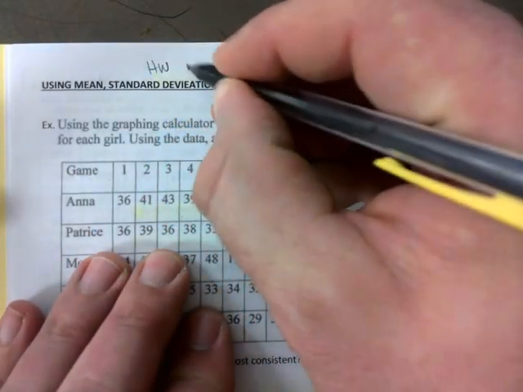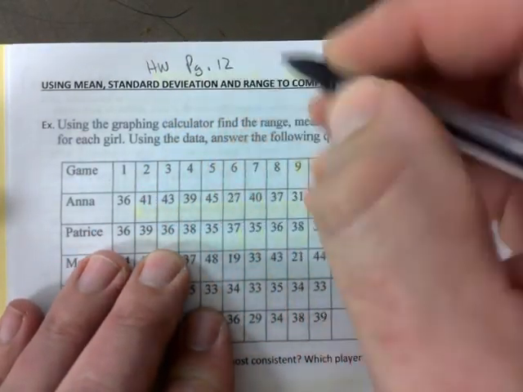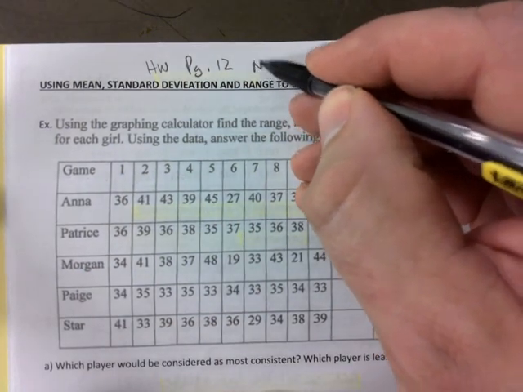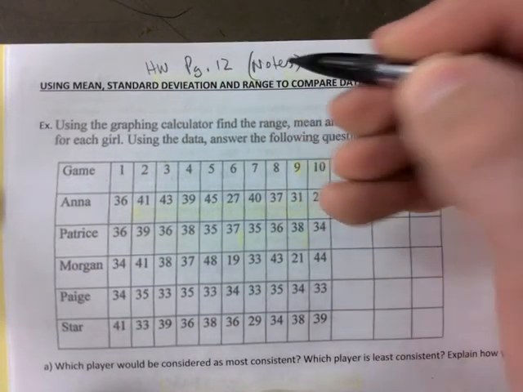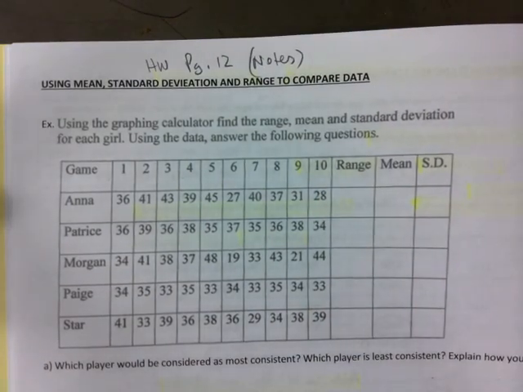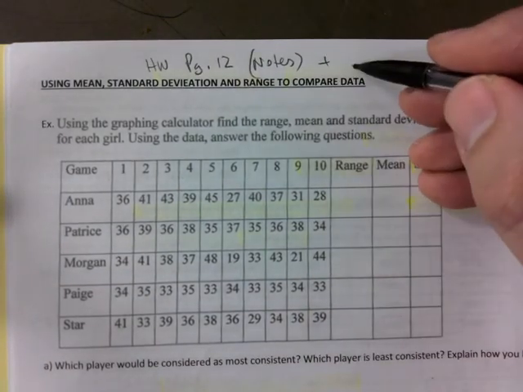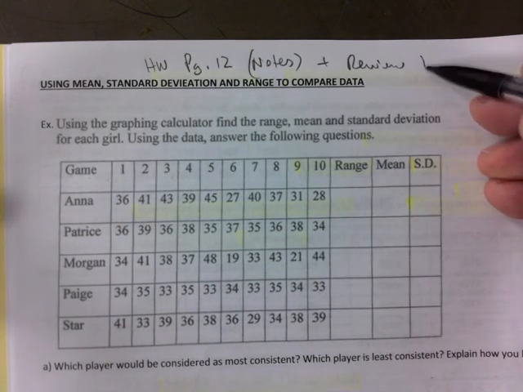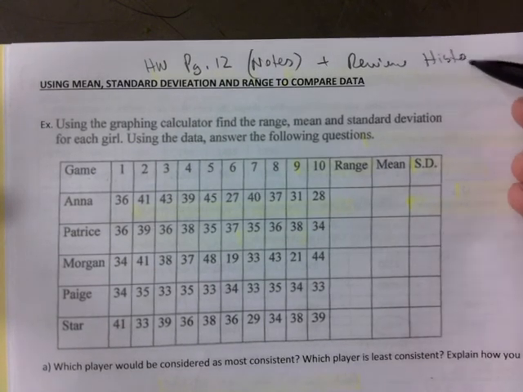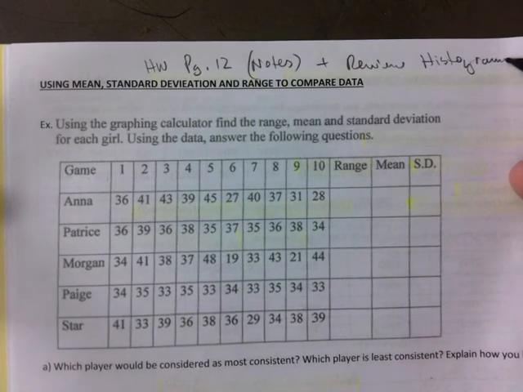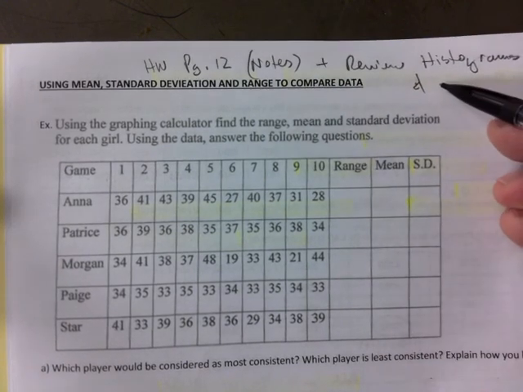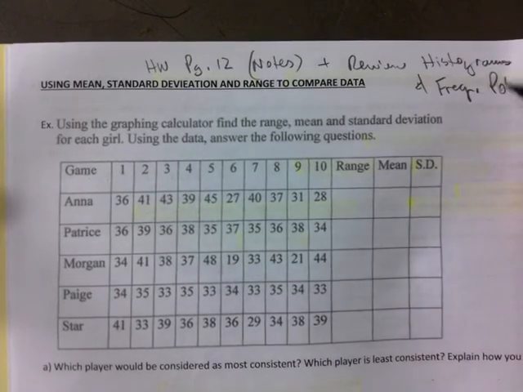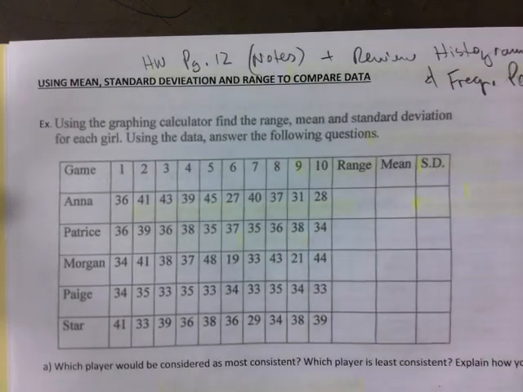Just do this one, page 12, in the notes, not in the workbook, just the notes. Plus, review histograms and frequency polygons. Review that for tomorrow.